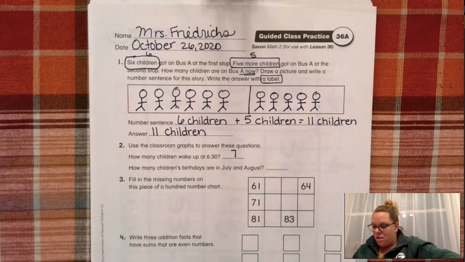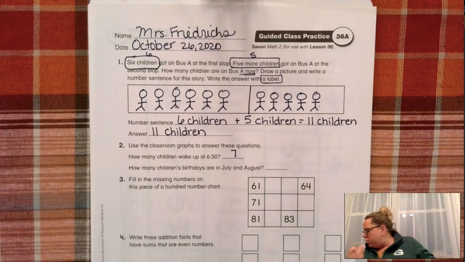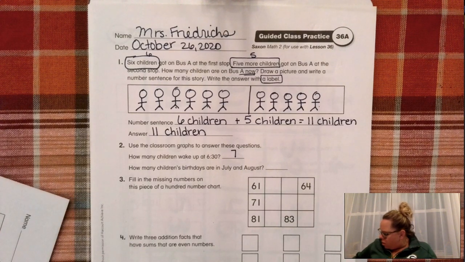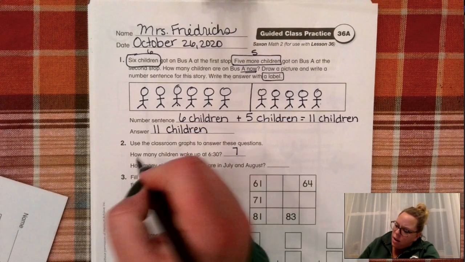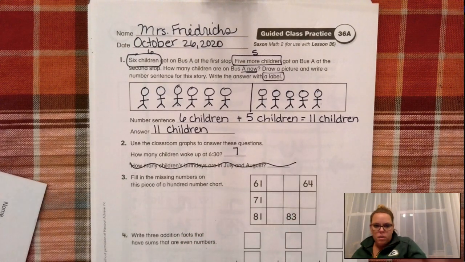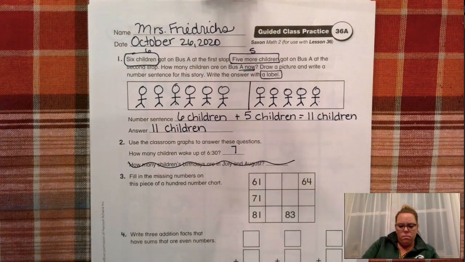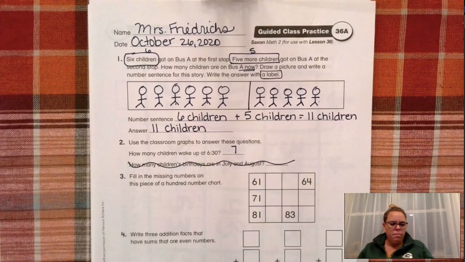Then it wants to know how many children's birthdays are in July and August. Oh, and Mrs. Friedrichs does not have that one in her folder. And I don't know if you have yours anymore either. So what we'll do for that one is just go ahead and make a little wavy line right there for that one. I did not have that one in my folder, you guys. I'm so sorry about that. Okay, let's move on then.